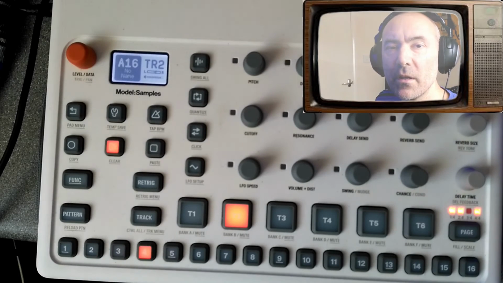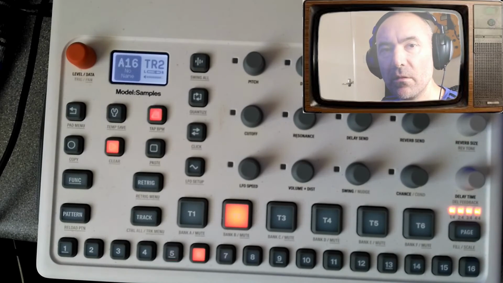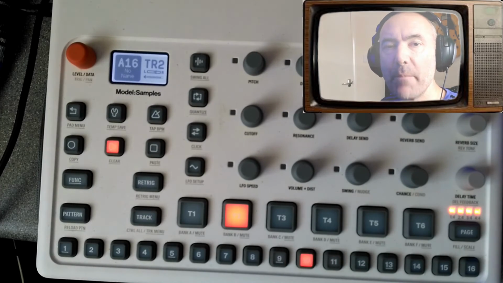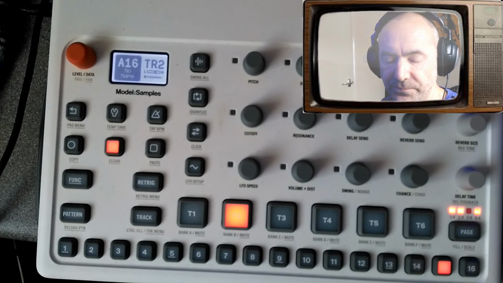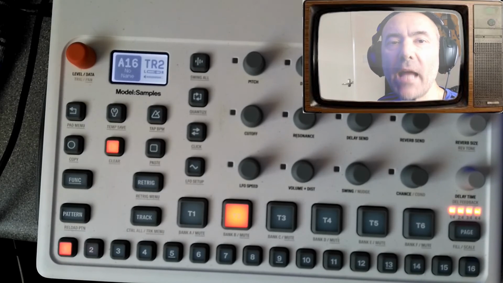There we go. As you can hear, that's a long, evolving, atmospheric sound. You can add another layer of interest if you use the LFOs, but we'll look at that another day.